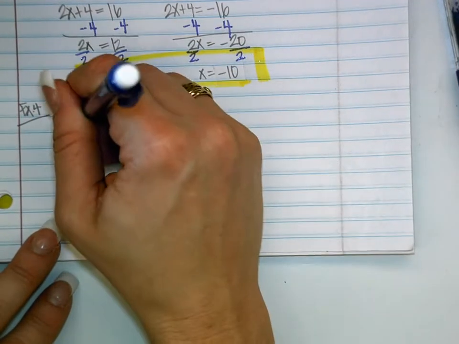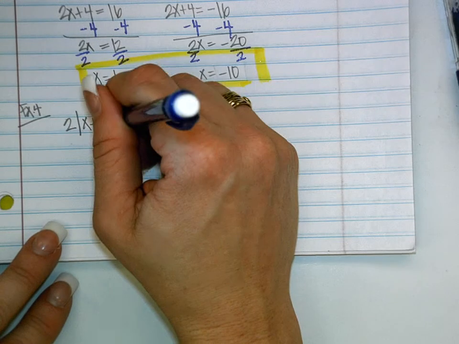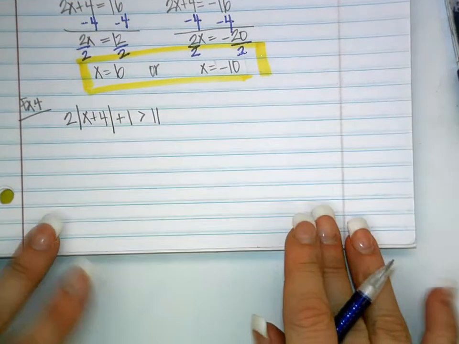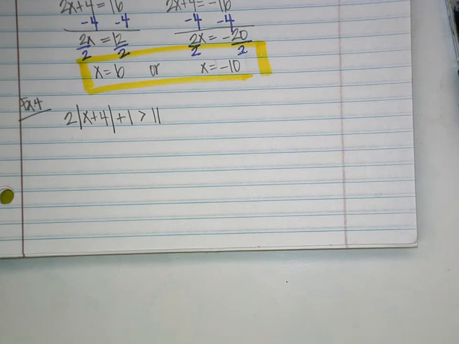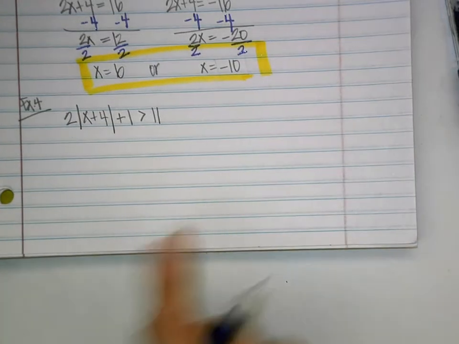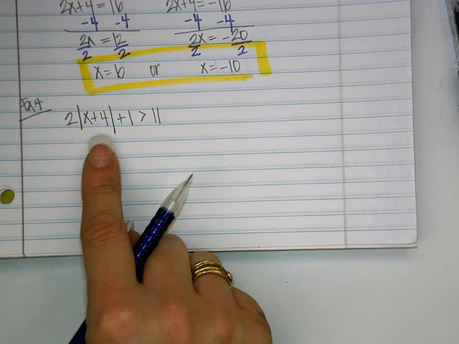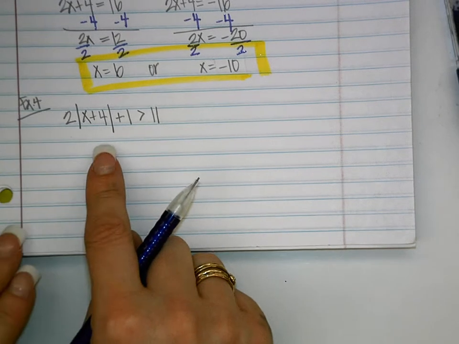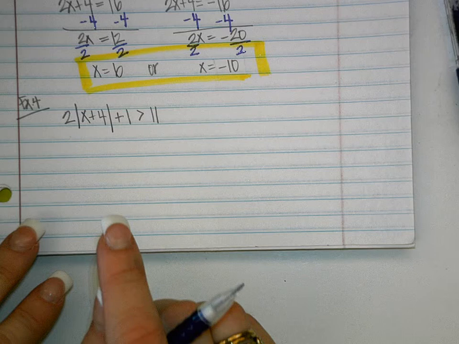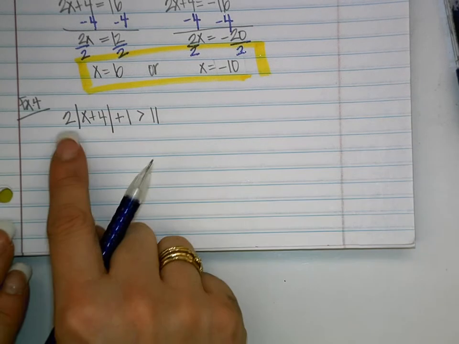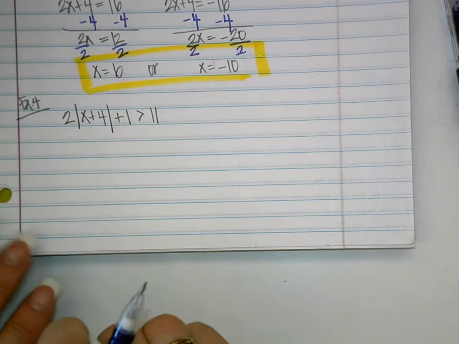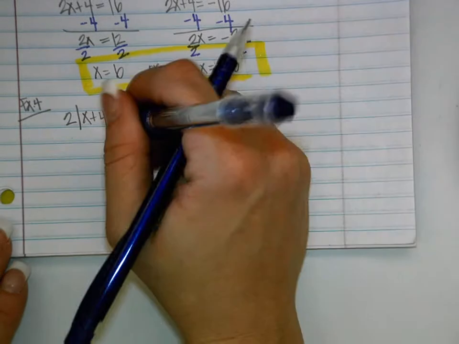2 multiplied by absolute value x plus 4, plus 1, is greater than 11. Before we can drop the bars, what do you have to do? You have to have the bars all by themselves. So here, would you want to move the 2 or the 1 first? The 1. You always want to undo the easiest thing first. So start by subtracting 1.